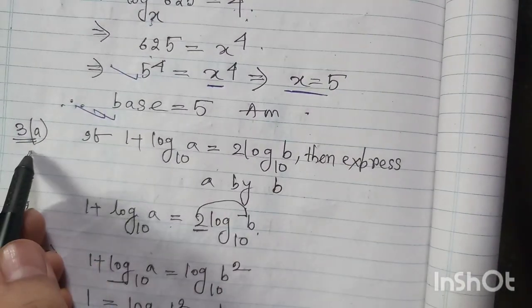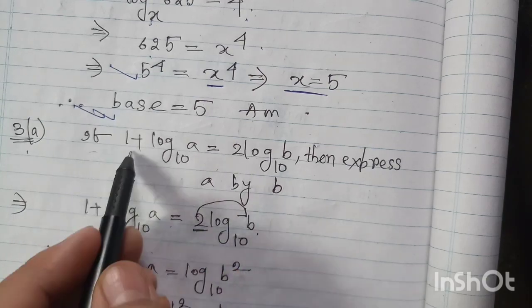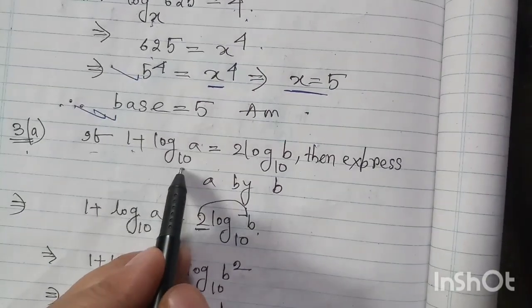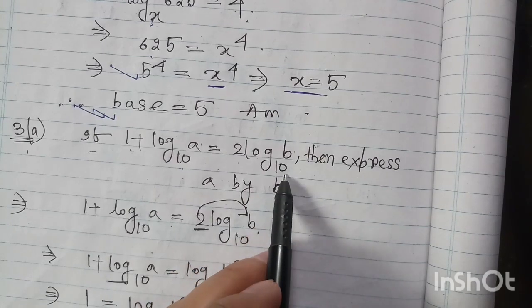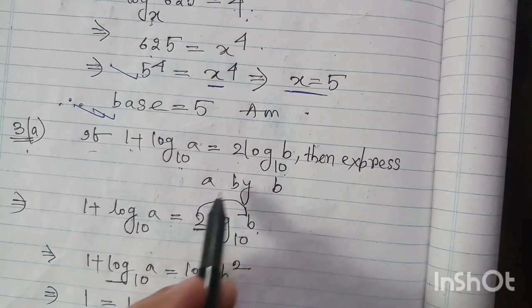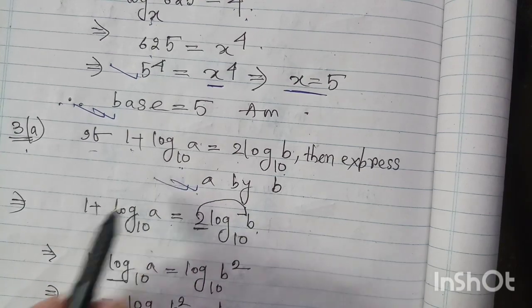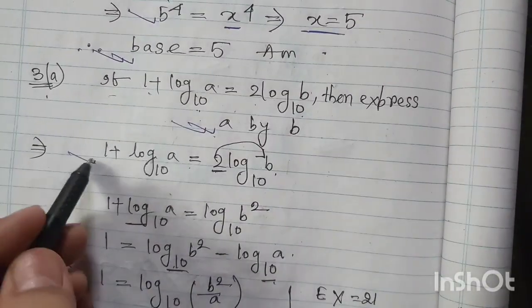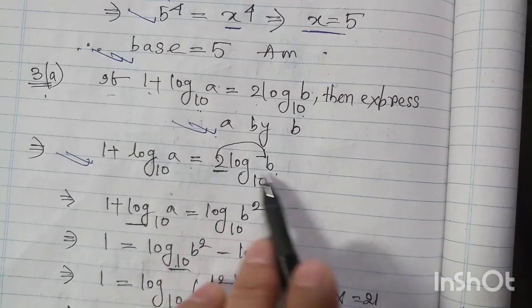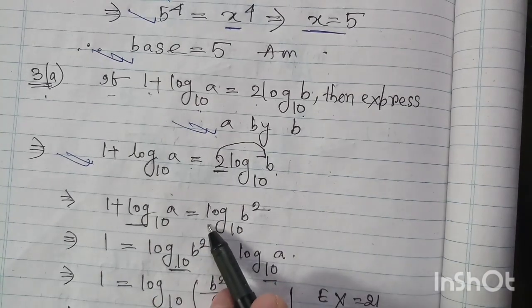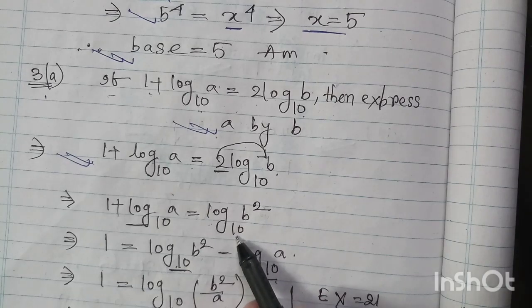Similarly, 3a number. You see, this is the relation given: 1 plus logarithm of a to the base 10 is equal to 2 logarithm b to the base 10. Then express a in terms of b, that is, we need to find the value of a. First you know the power law, that the multiple will be the power. So you write log b square to the base 10.